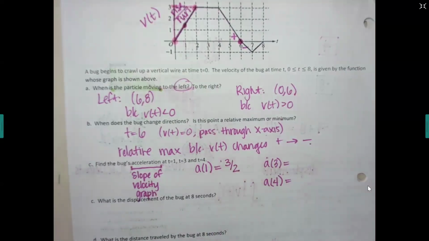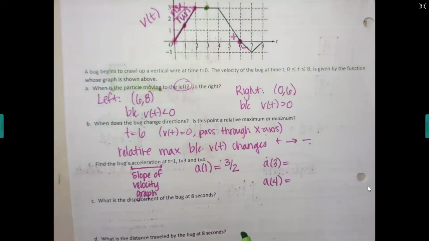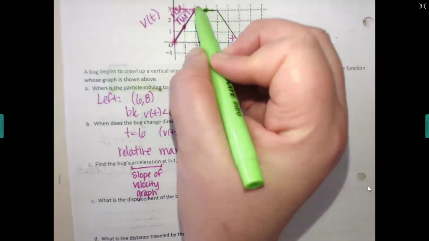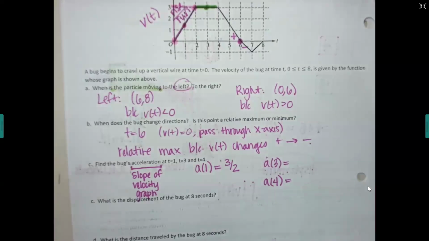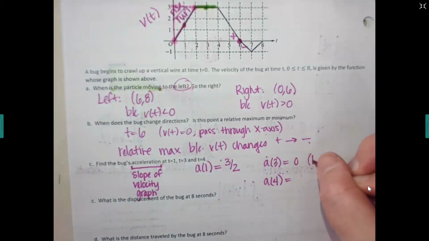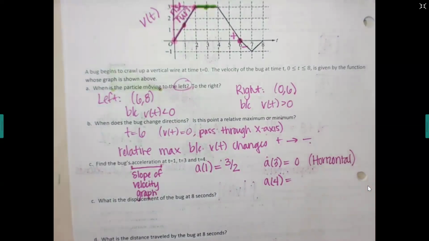Okay, next find 3 seconds on your graph. Okay, 3 seconds on the graph would put me right here. And when I look at that line segment, I can tell you the slope without counting anything. If it's perfectly flat like that, what's that slope? 0. Okay, I'm going to put, because it's horizontal. And we know that a 0 slope and horizontal are the same thing.